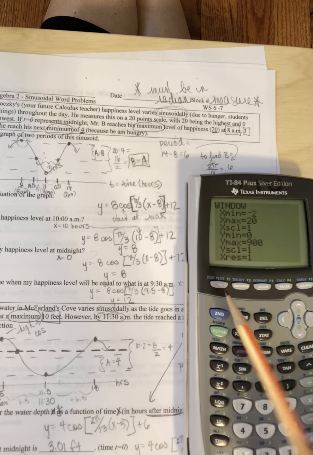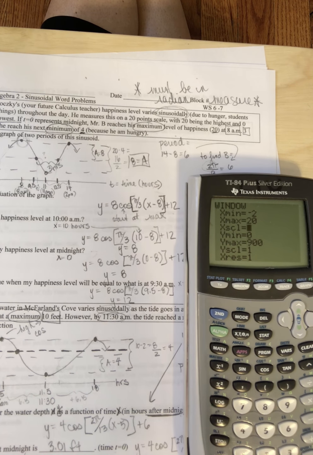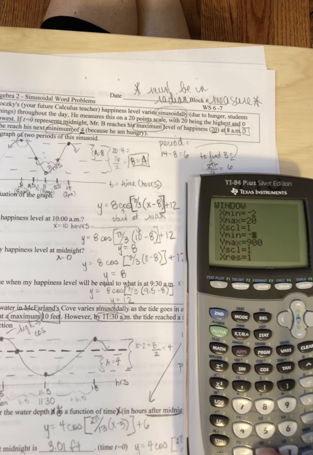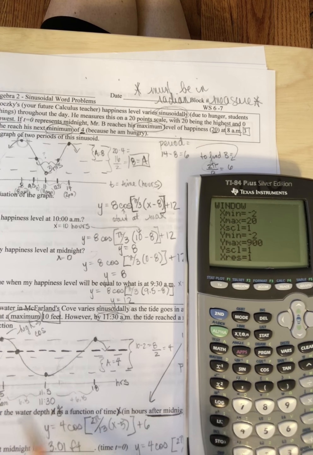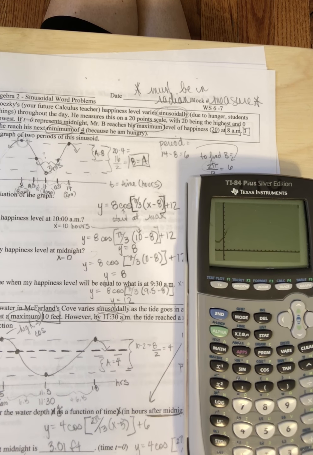My y min is 0. You could make that a -2 as well, because in this problem we really don't have any negatives, so I'm making my min very small. And then I should hit a maximum of 10, so maybe let's make that 11. So now I'm going to hit graph.